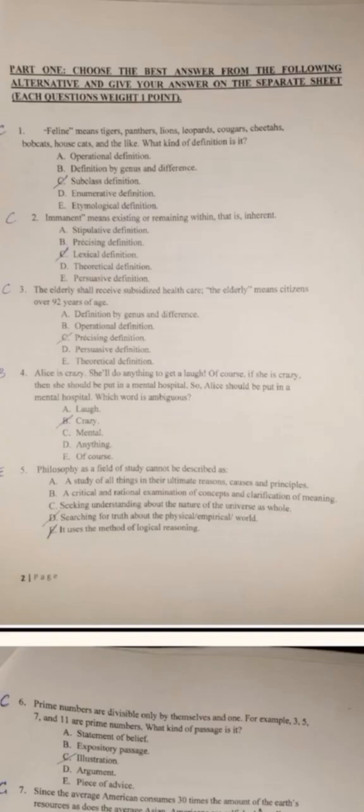Part 1. Choose the best answer from the following alternatives and give your answer on the separate sheet. Question number 1. Feline means tigers, panthers, lions, leopards, cougars, cheetahs, bobcats, house cats, and the like. What kind of definition is it? A. Operational definition. B. Definition by genus and the difference. C. Subclass definition. D. Enumerative definition. E. Etymological definition. Let's see one by one.